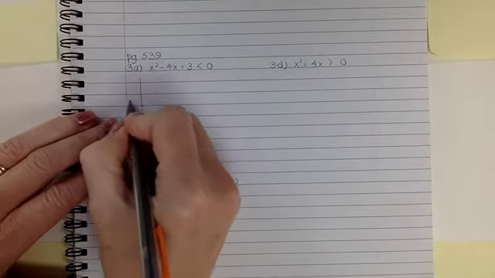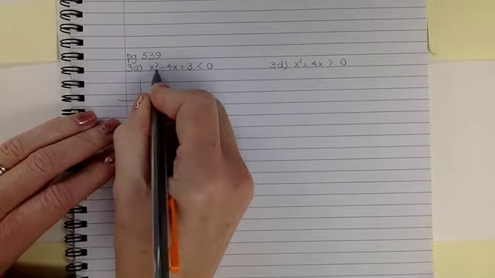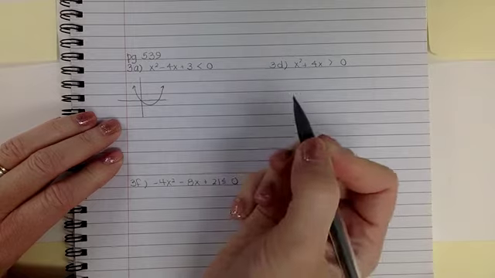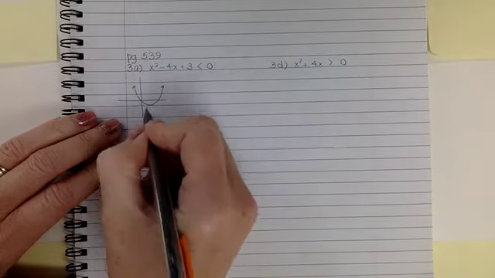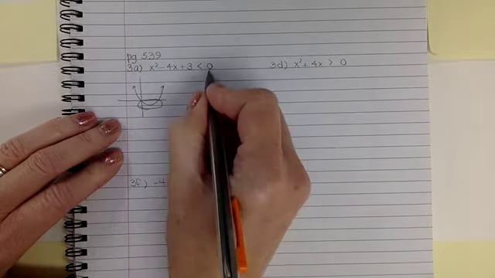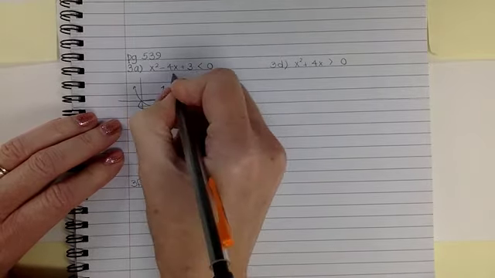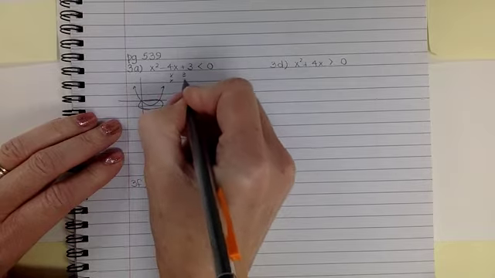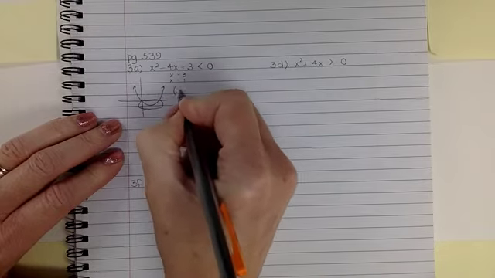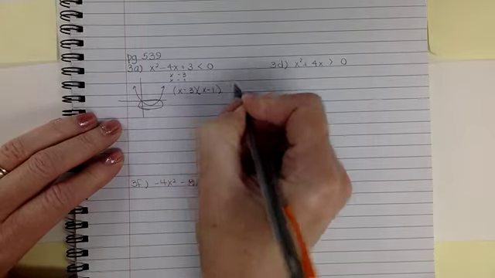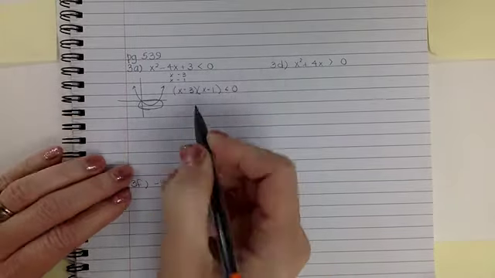So let's think. Now we can do this a little quicker. So we've got a parabola right side up, and we want when is the parabola less than the x-axis, so less than 0. And now I'm going to factor. So x and x, 3 and 1, negative, negative, yep. So x minus 3 and x minus 1 less than 0.